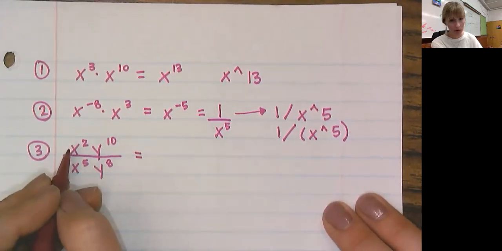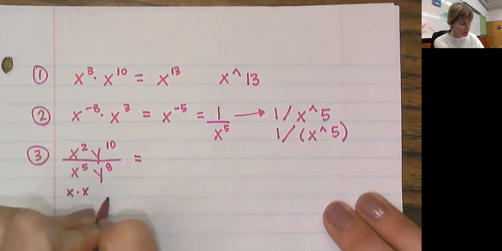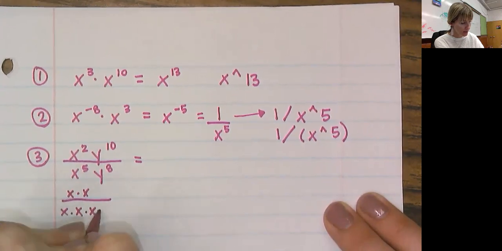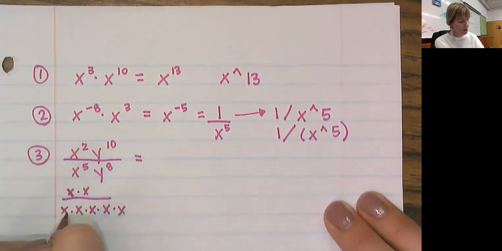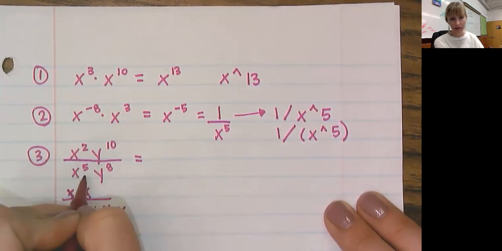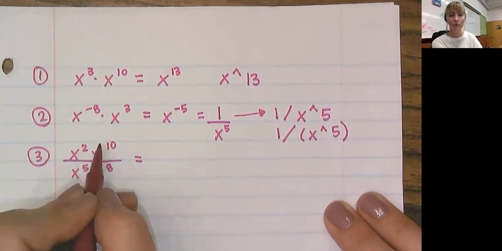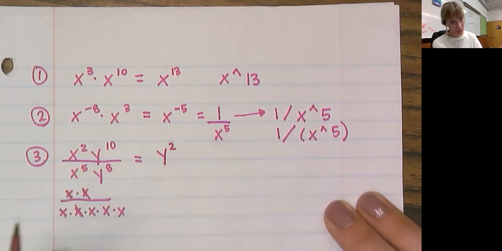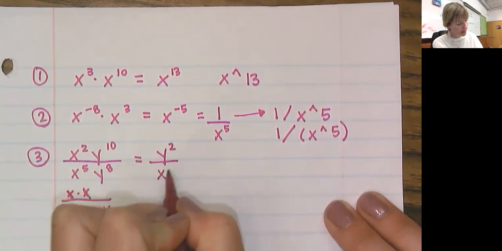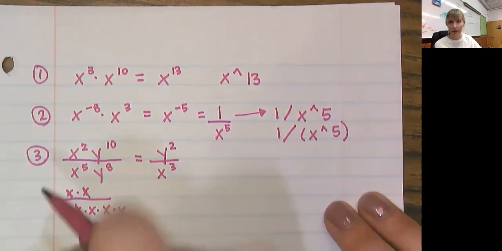All right, last one. This is quotient of powers. So I'm subtracting exponents, or you can list them all out if that helps you to see exactly where to cancel them and what is left where, whatever works for you. But I know I'm going to subtract these, and I know that I started with more in the denominator, so I'm going to end up with x's in the denominator. I'm going to subtract the y exponents, and this time I see that I have more in the numerator. So what I have is 2 y's left in the numerator, and I have 3 x's left in the denominator. That is your answer that you've got written out on your paper.